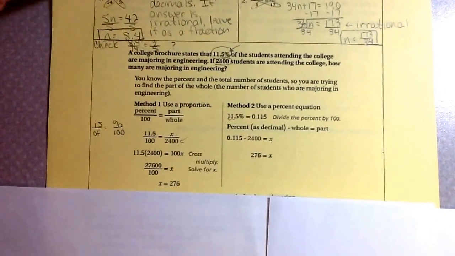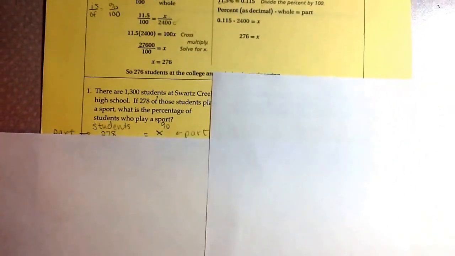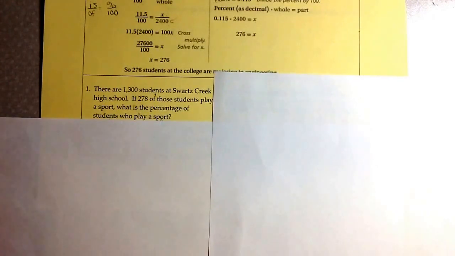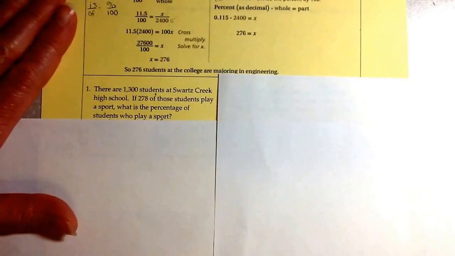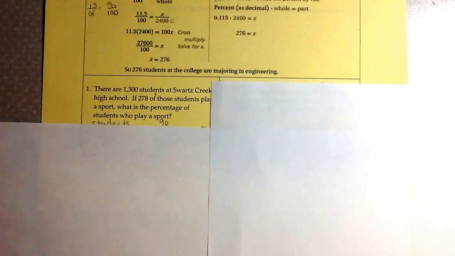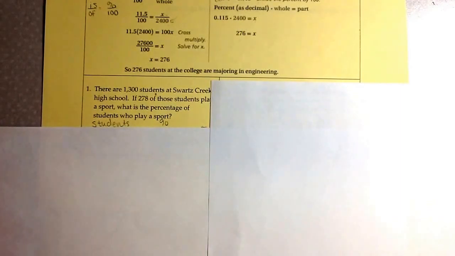Okay, so let's do a couple of examples of setting up a proportion and solving it. All right, we have that 1,300 students at Swartz Creek, 278 play a sport. What is the percentage of the students who play a sport? So on one side I'm going to put the students, on the other side of the equal sign I'm going to put the percent.